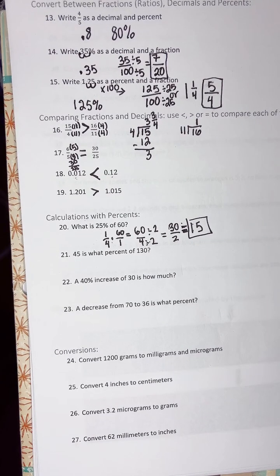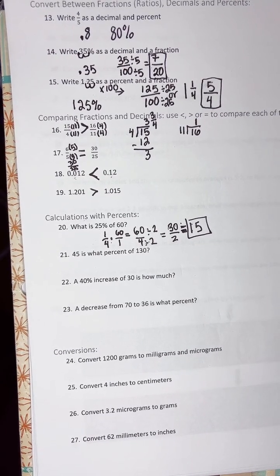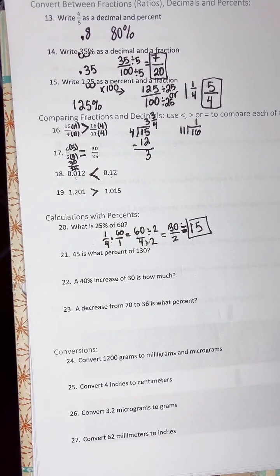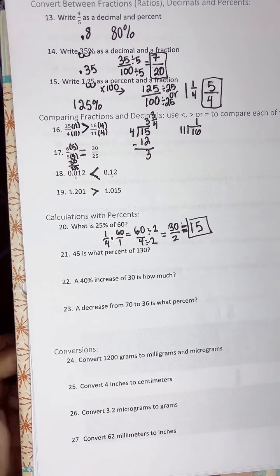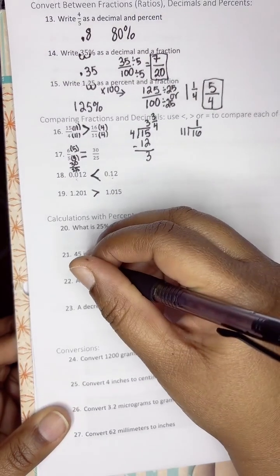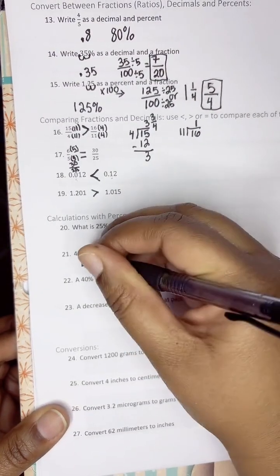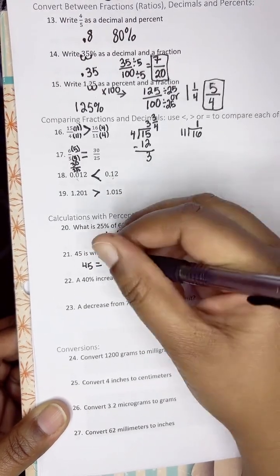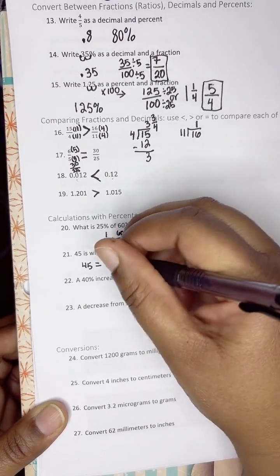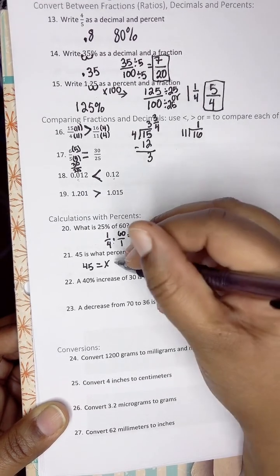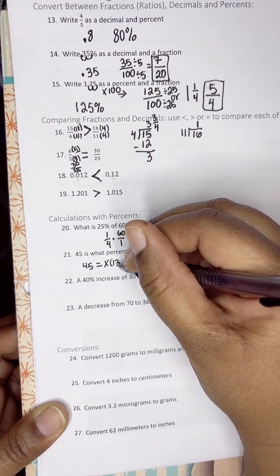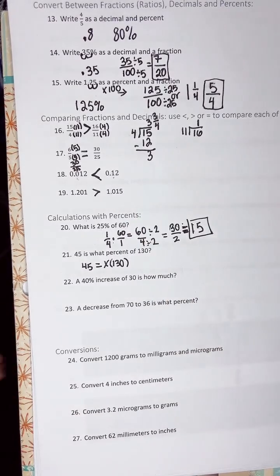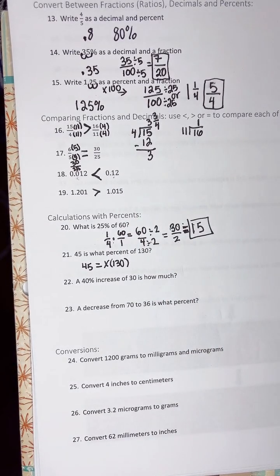So 45 is what percent of 130? So for me, I always translate it into an equation. So 45 means equal. What percent? I don't know. So I'm going to put an X. Of means times. So I'm going to put times 130. All right. We need X by itself. So what do we have to do?